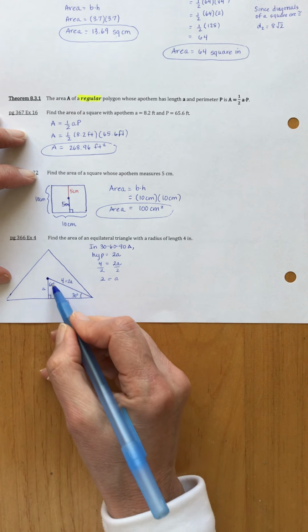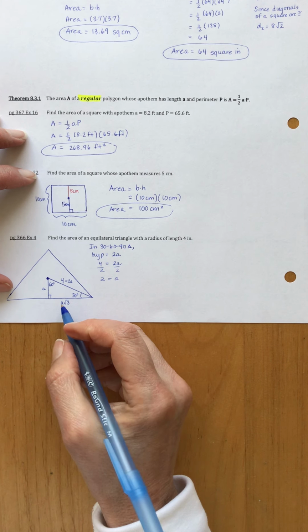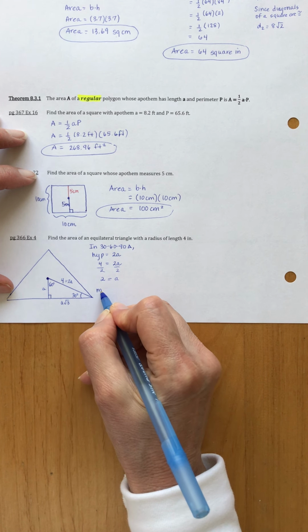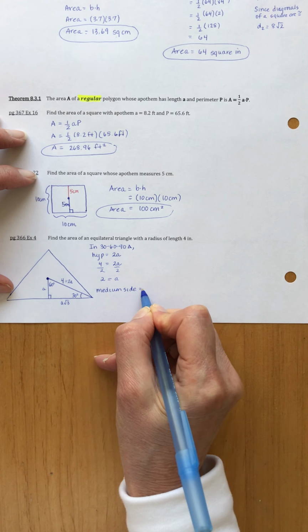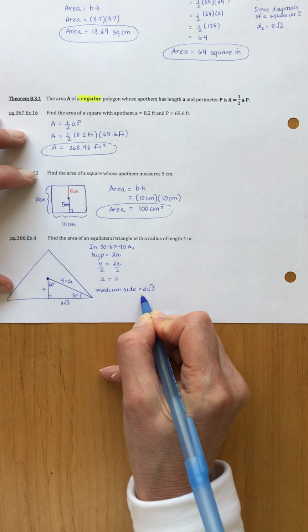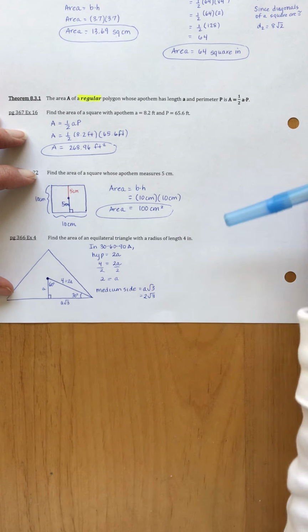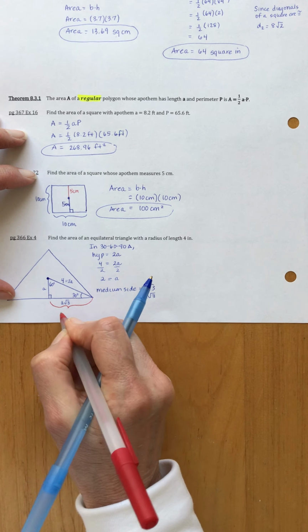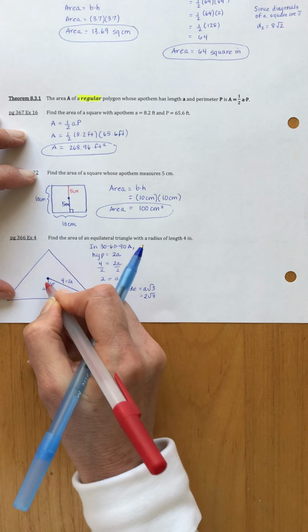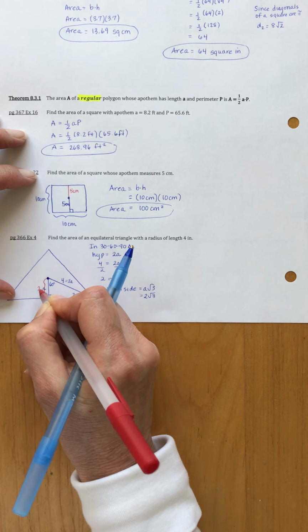And then we also need this piece down here, okay? So that piece, the medium side, is equal to a square root 3, or 2 square root 3. So this piece here, let's do this in red, is equal to 2 square root 3, and this piece here is equal to 2.